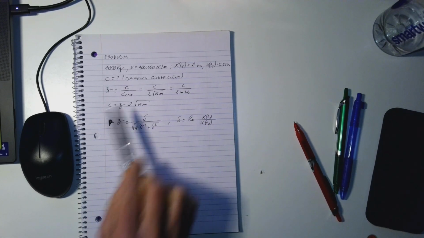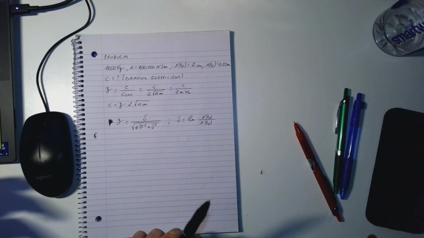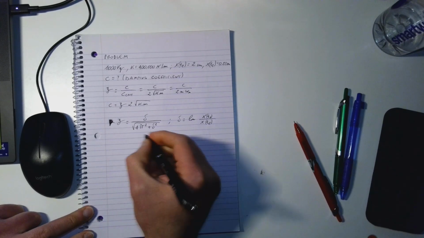So if we do all the steps in order to obtain the damping coefficient, what we see is the following.